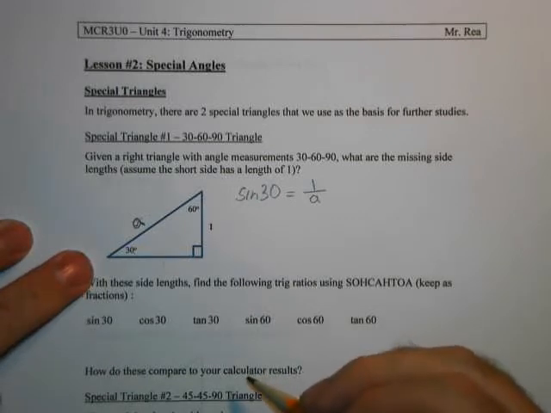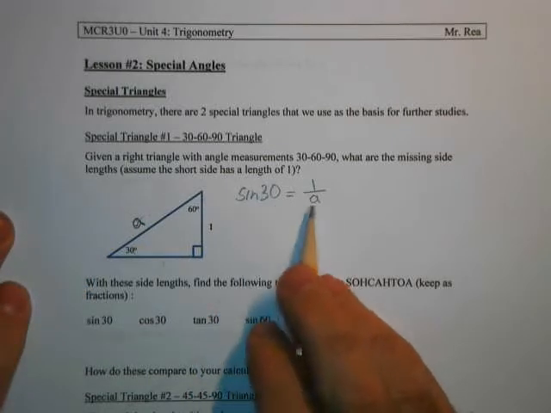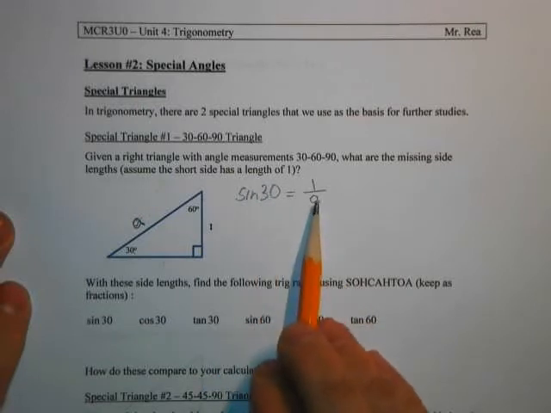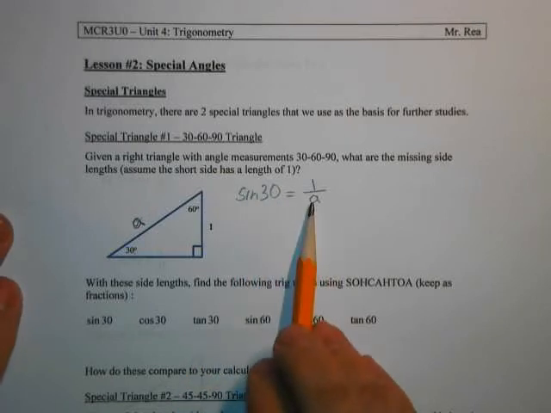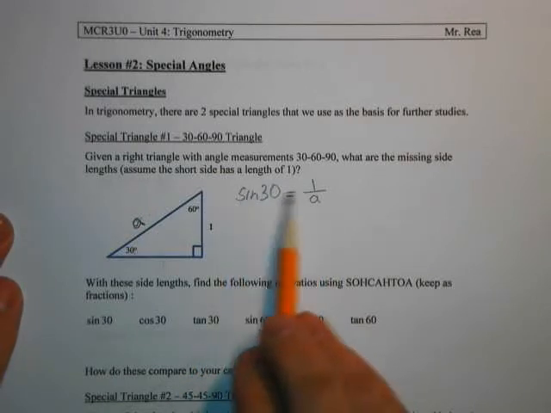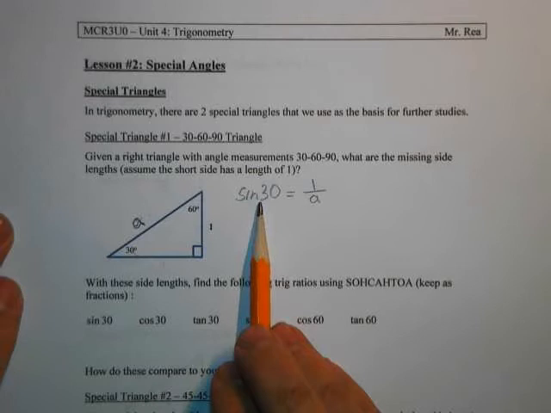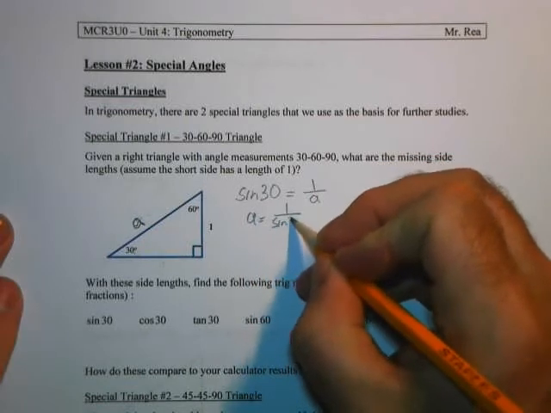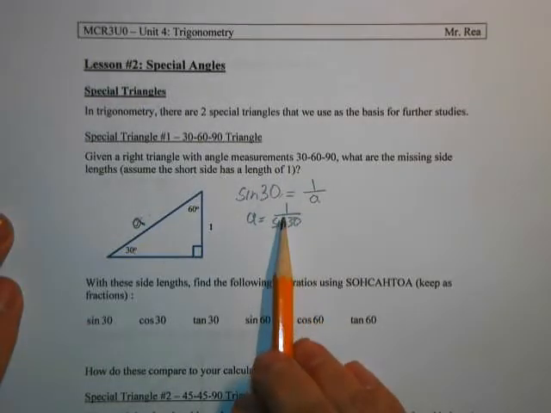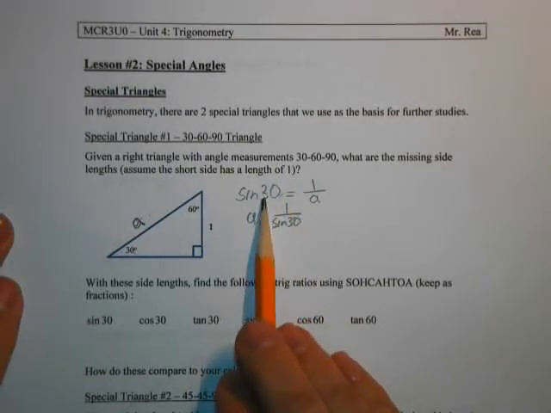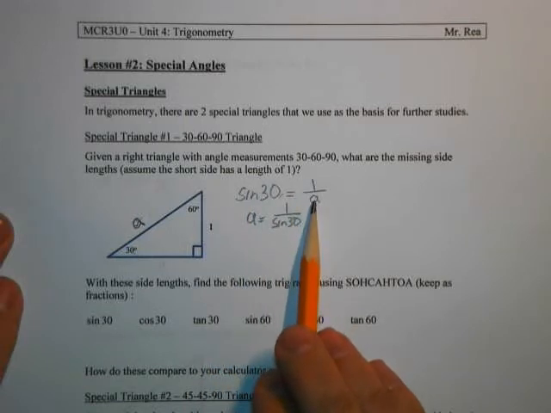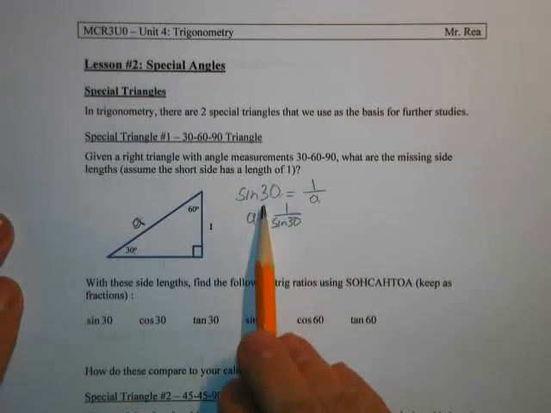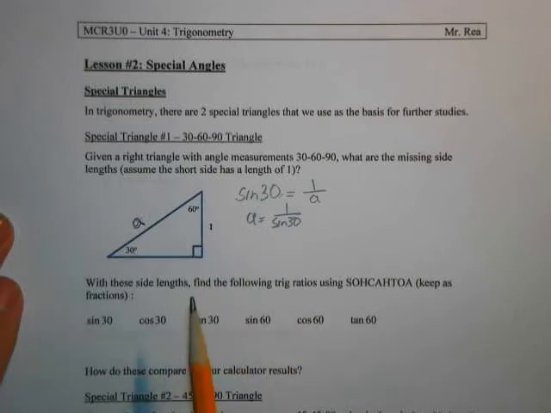Well, if we want to solve for A, there's a couple ways you could do this. What I would do as one of the ways is multiply both sides by A. So I get A sine 30 equals 1. And then divide both sides by sine 30. So I get A equals 1 over sine 30. Hopefully that makes sense. The other thing I could do, which is actually more direct, is if I thought of sine 30 as a fraction, sine 30 over 1 equals 1 over A, I could just flip them both upside down. They'll still be equal. So that would be A over 1 equals 1 over sine 30, which is pretty much exactly what I wrote there.